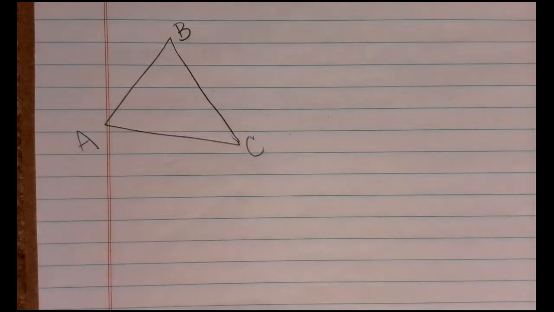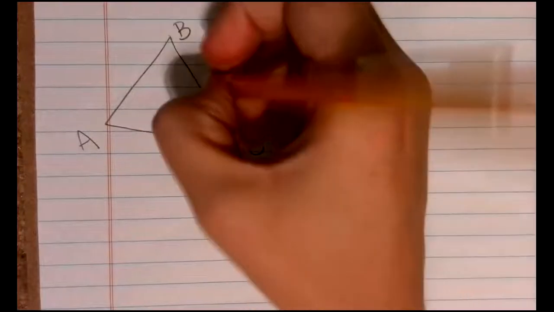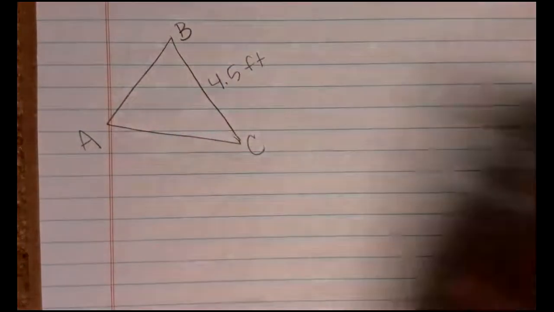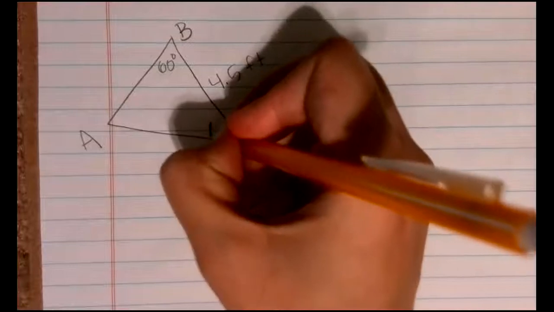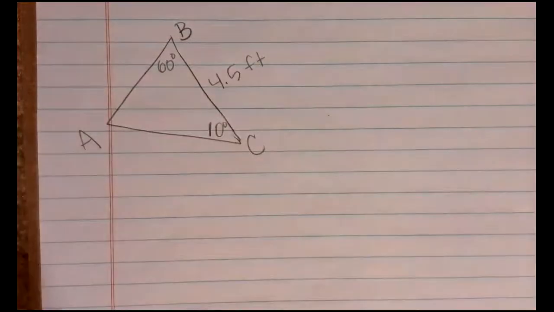And after you do that, let's fill in what we know. So we know lowercase a, which is side A, the side here across from angle A, is 4.5 feet. We know angle B is 60 degrees, and we know angle C is 10 degrees. And we are solving for side B.